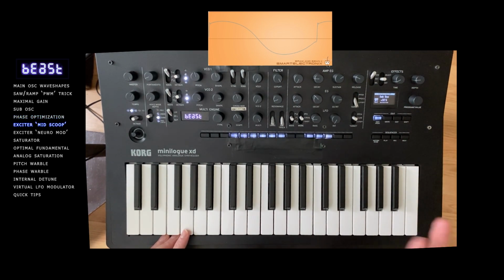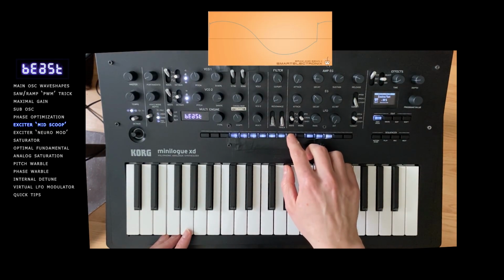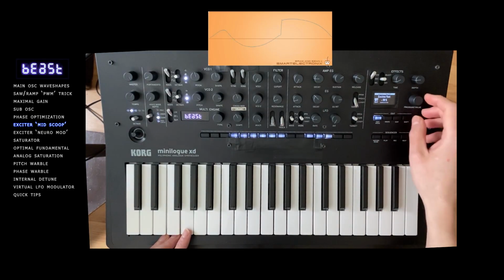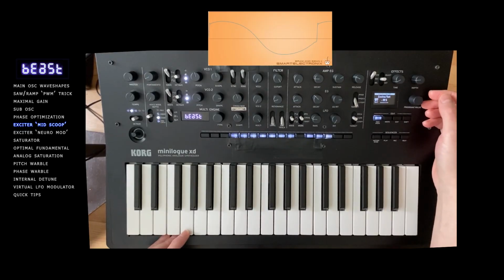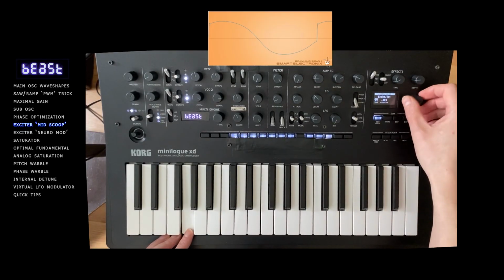But you can now, I'll turn to the exciter to show how you can actually add some of the high harmonics back and achieve this mid-scoop effect that is also a common sound of analog systems with the exciter. So it's already got some in there to give a little bit of that buzziness back.